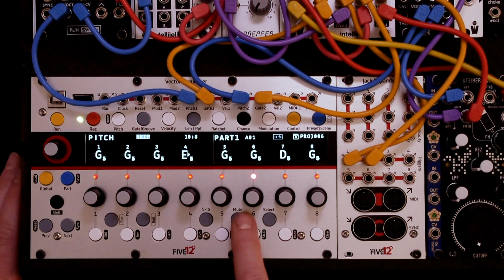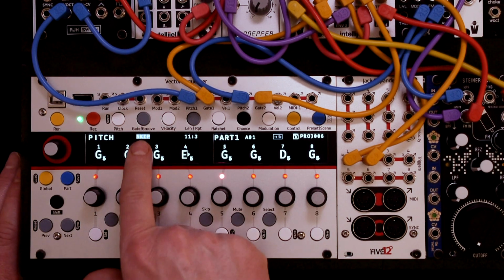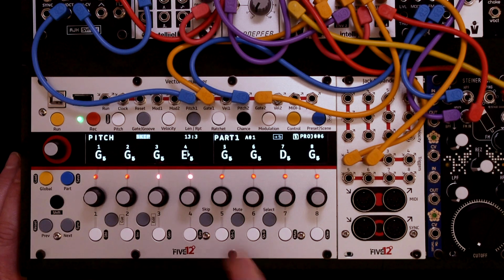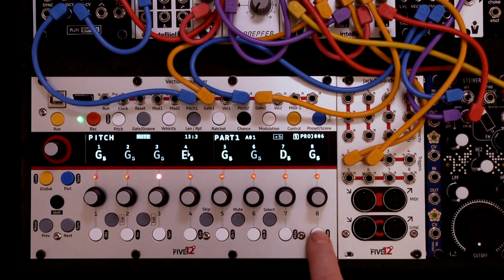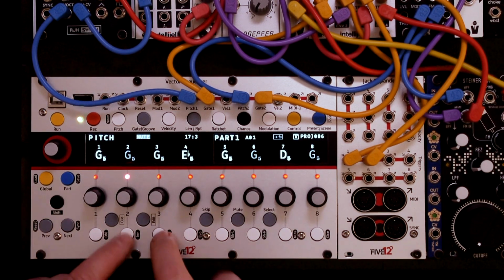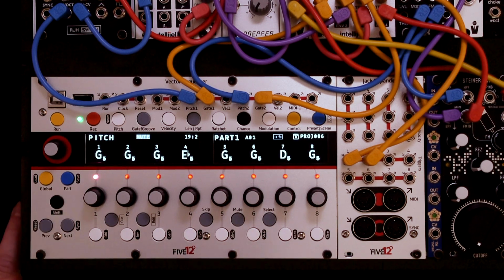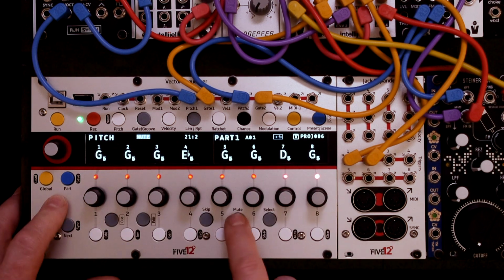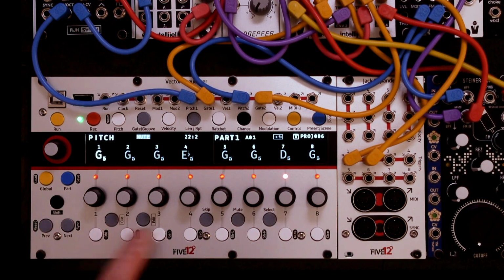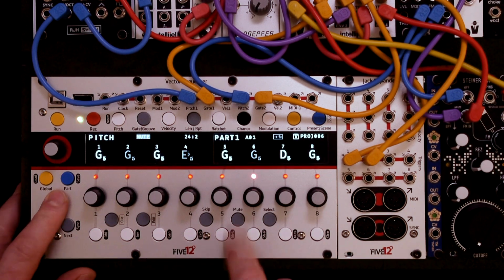Next up, for mute mode, same process. Check what sub-mode you're in by looking at the label on the top of the first OLED. Press the mute button. Now you can mute steps. And then unmute them manually, or hold down shift and mute to unmute all of them. Or if no steps are muted, you can use shift and mute to mute all of them, and then you can bring them back in manually.